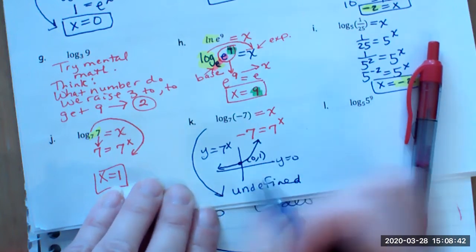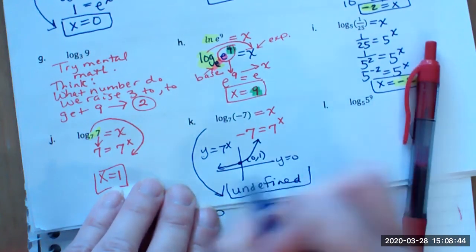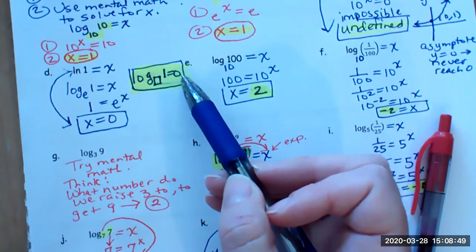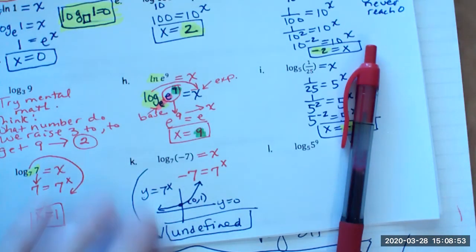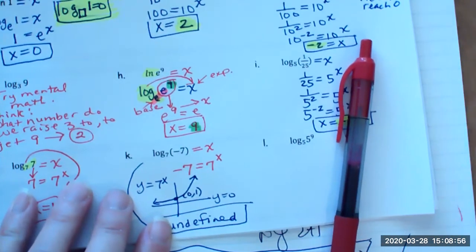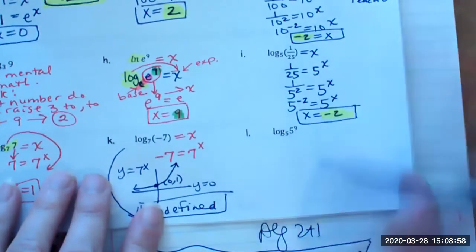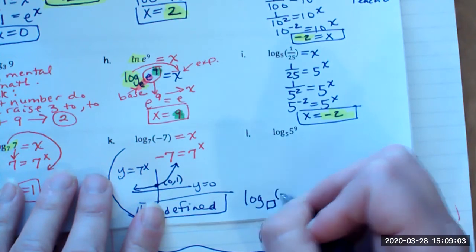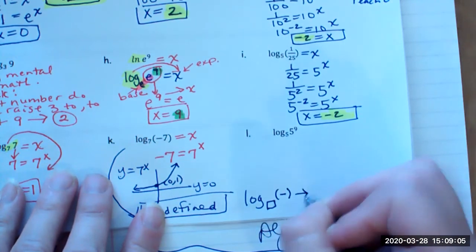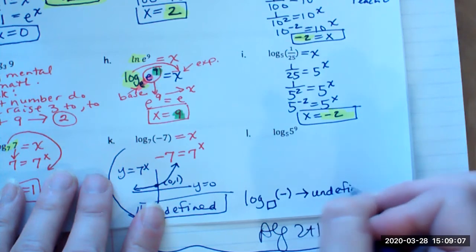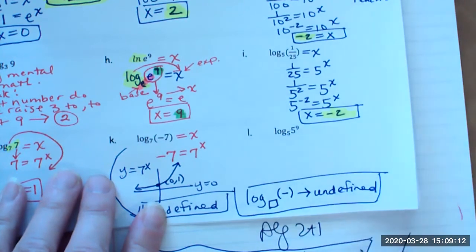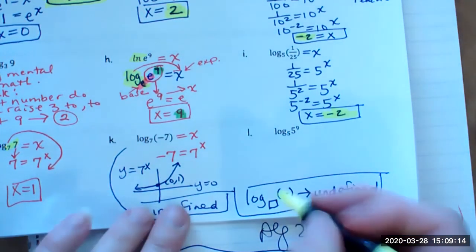In general, just like we had a general rule up here, log of 1 is equal to 0, here's another general rule that we have to be aware of: regardless of the base, the log of a negative number is always going to be undefined. That's another rule we want to make sure we're aware of.